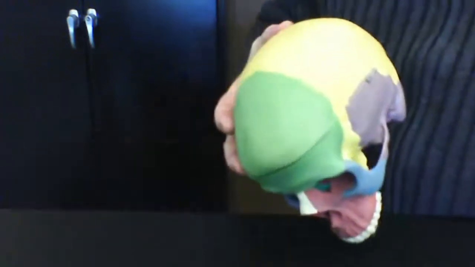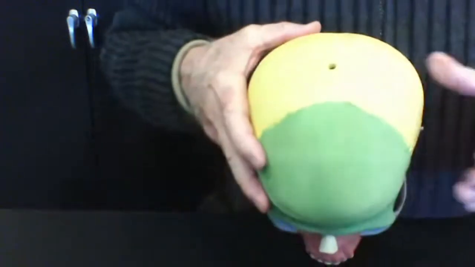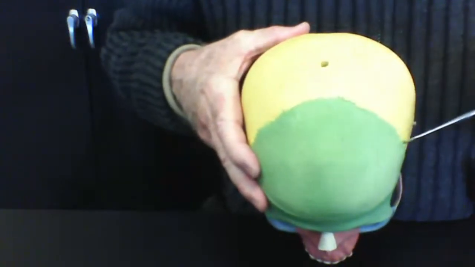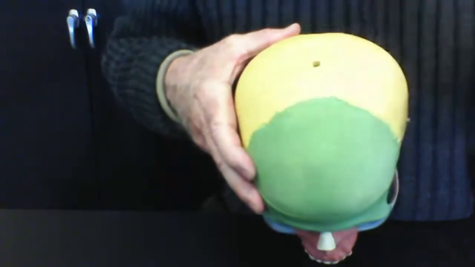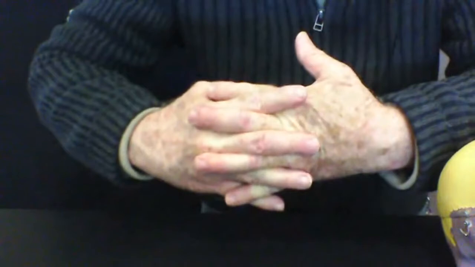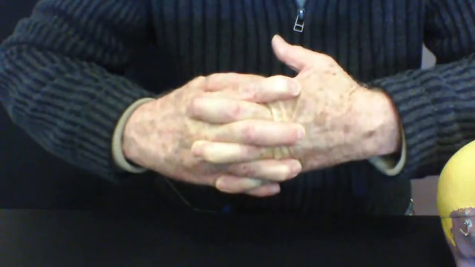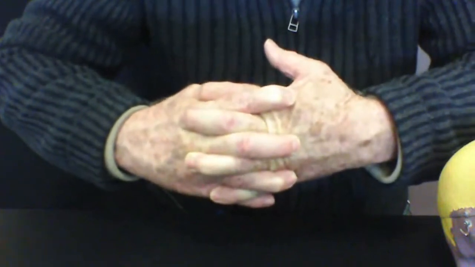All of these bones come together at sutures. A suture is like interlocking your hands tightly so that you can't move one hand without moving the other hand. That is an immovable joint.